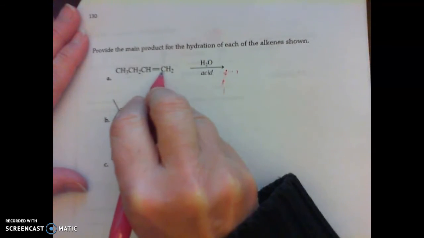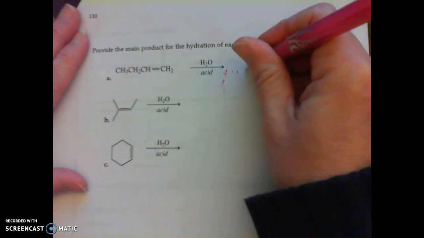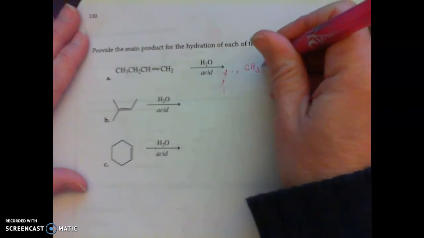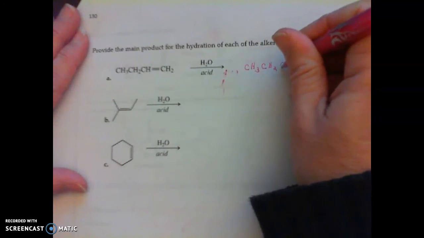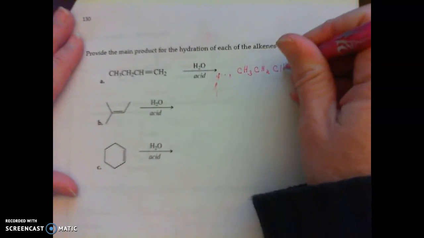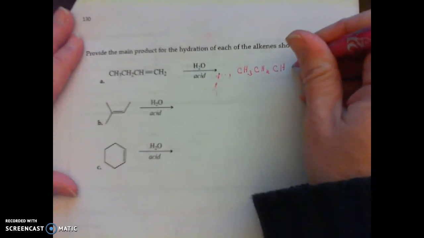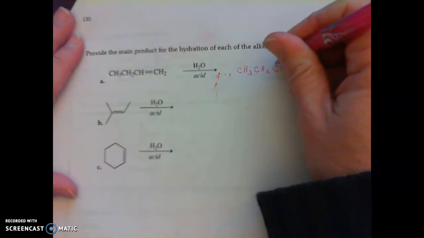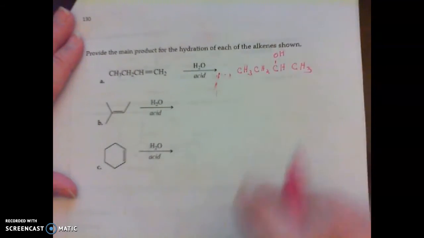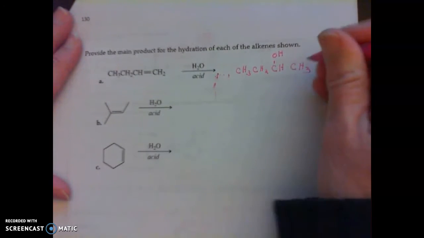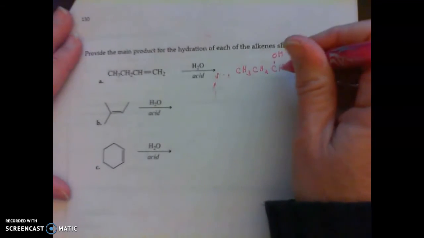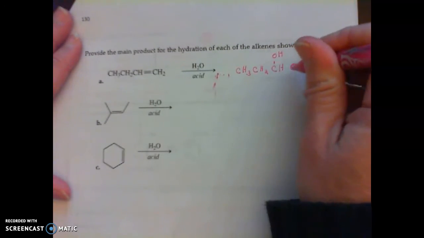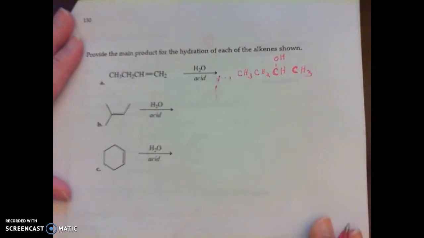So the hydrogen is going to go over here. So let's write our compound, CH2, CH, and CH3, because we've got 3 hydrogens there, and we're going to put the hydroxy on that one.